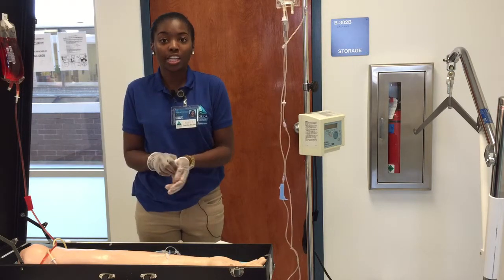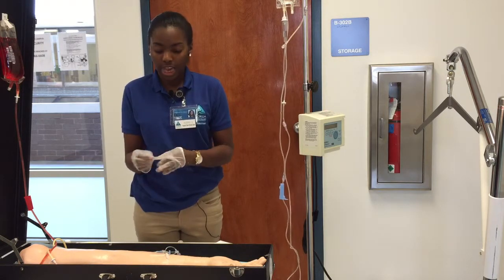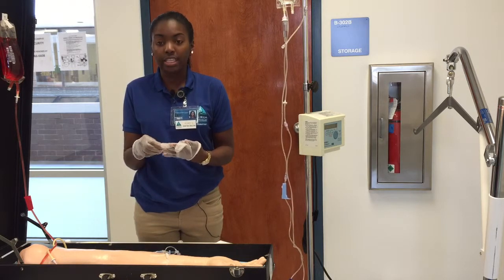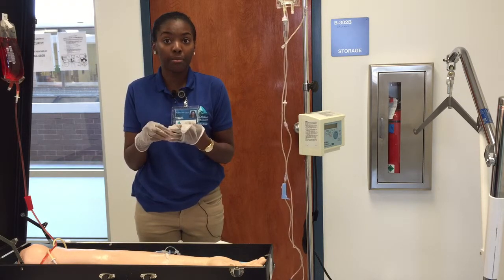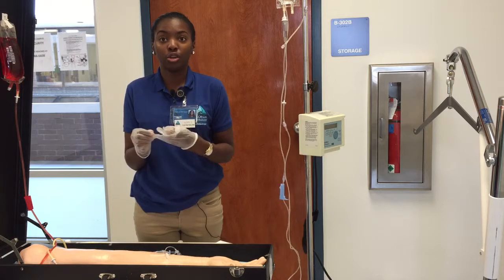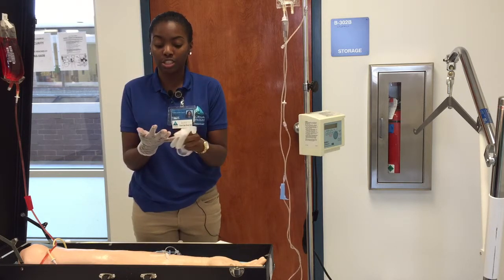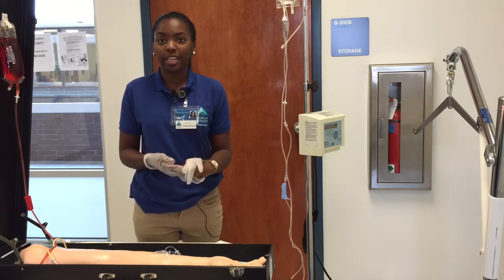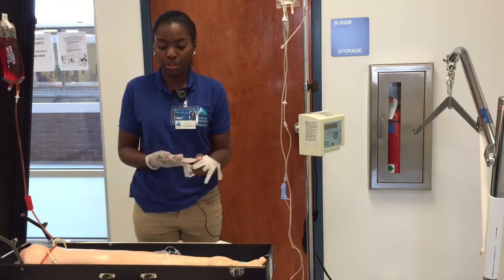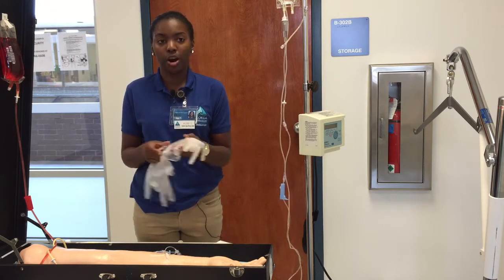and I will do hand hygiene, and I will remove my gloves, and then I would document the date and the time, using my MAR, the drug, the dosage, the route, and the condition of the IV site, and the volume used to administer the medication for the MAR and the I&O.